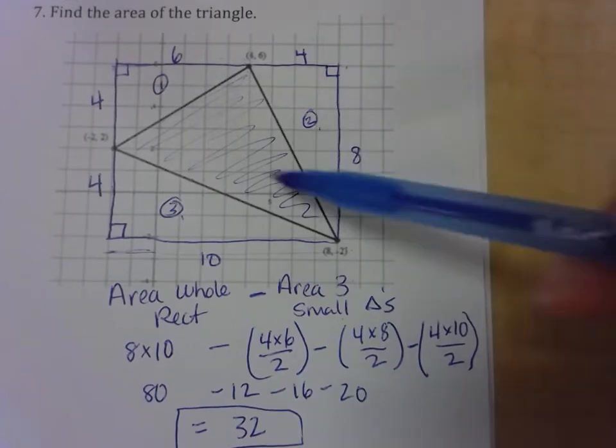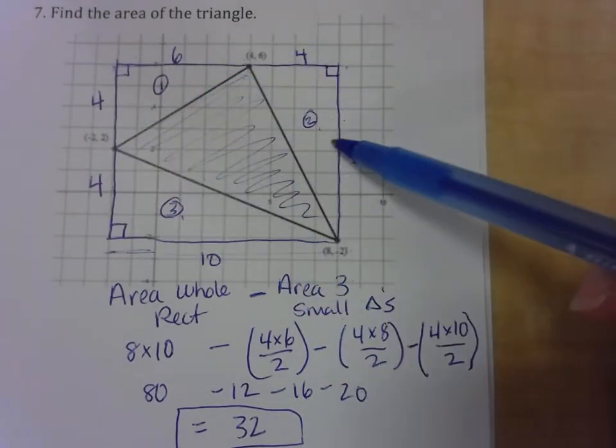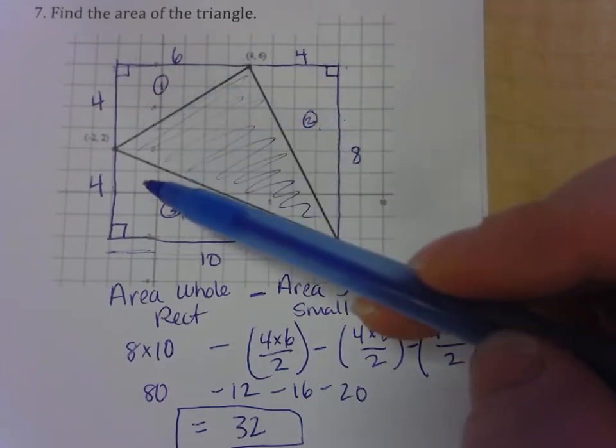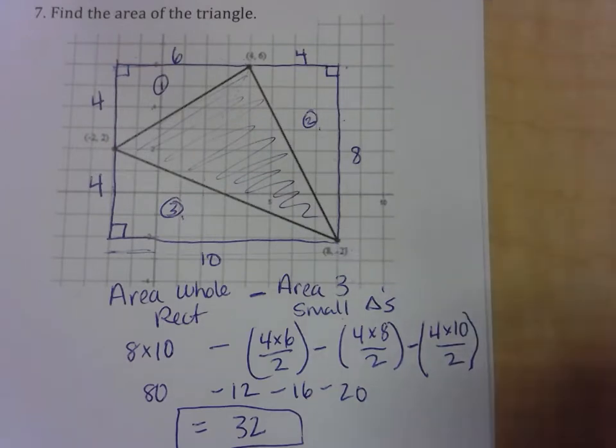So any polygon on the coordinate plane, you can use this method. Make a box around it and then find the area of those triangles and subtract it from the area of the big box.